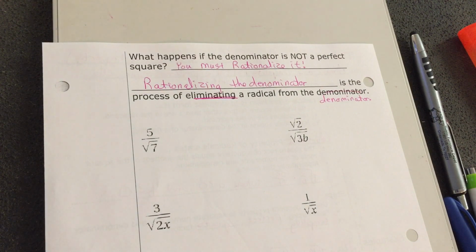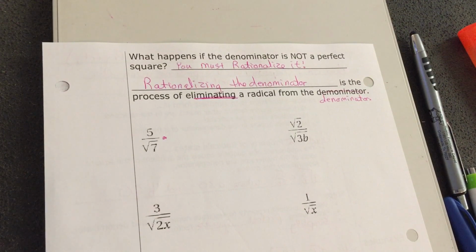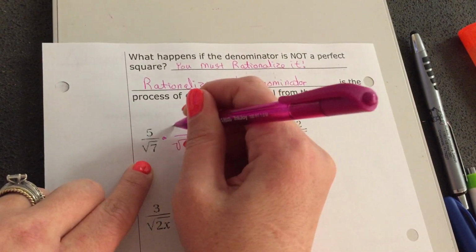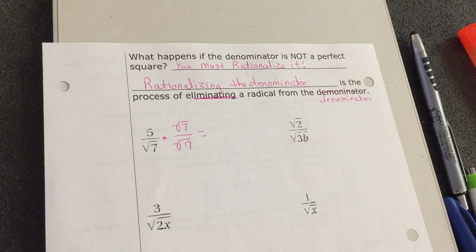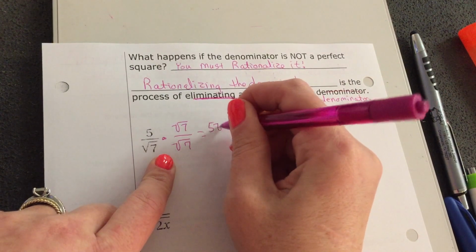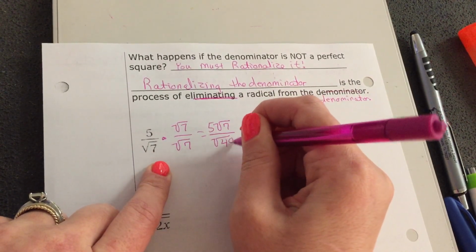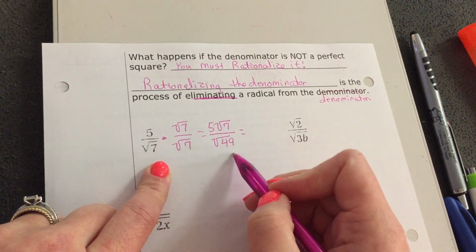The way you eliminate it is that you're going to take, just like you did in fractions, when you had to find common denominators, you multiply by the denominator. So we're going to multiply by the square root of 7, both the numerator and the denominator. So this leaves me with 5 square root 7 over the square root of 49. Well, what does that give me in the denominator now?